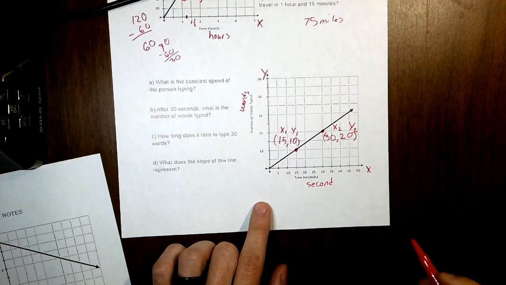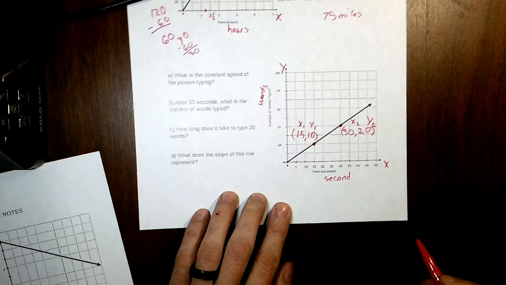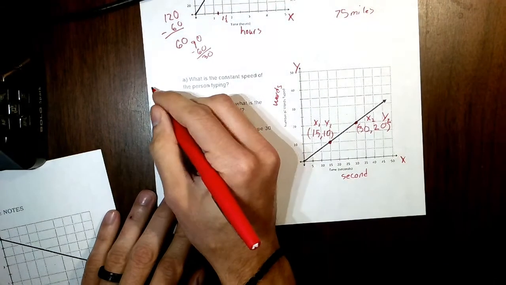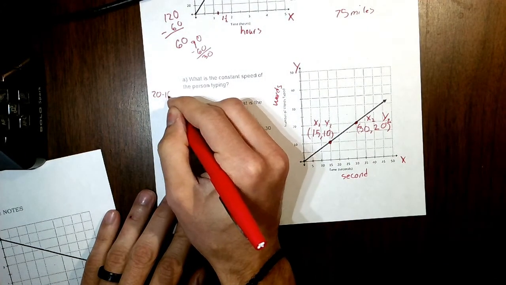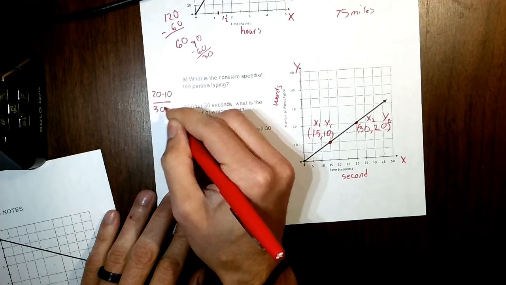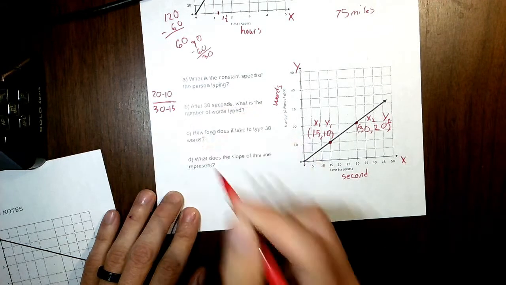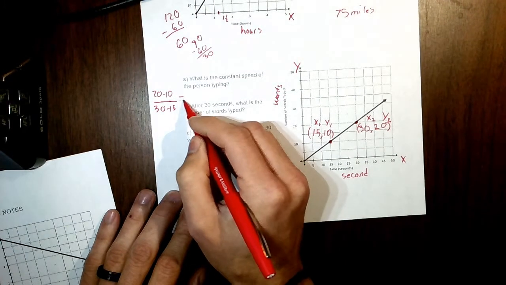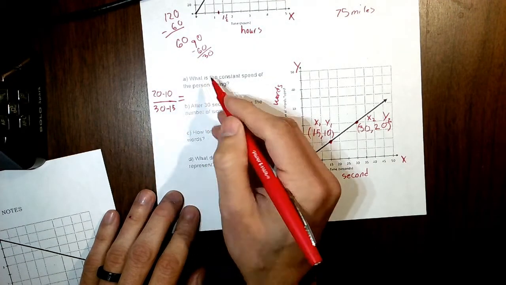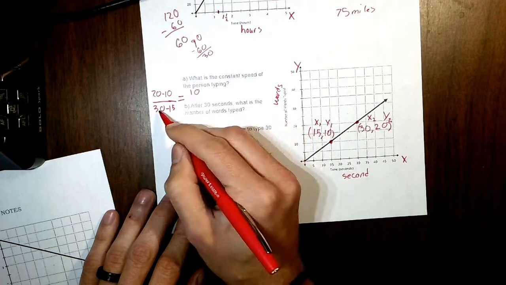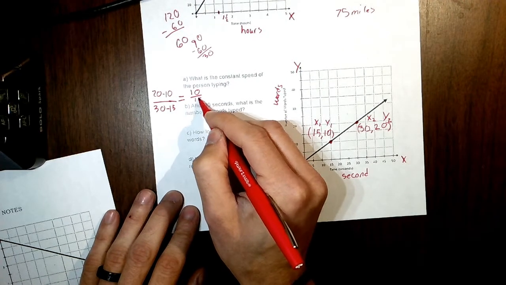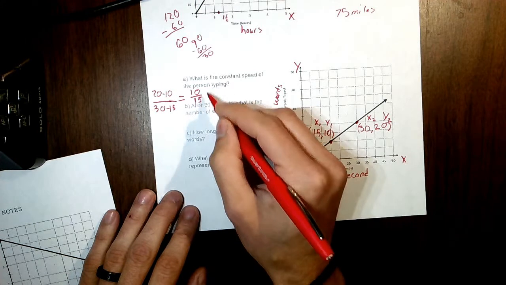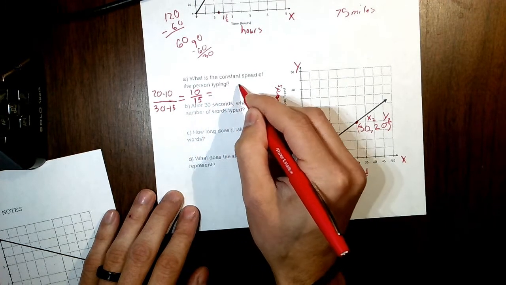And then we just use our formula. Yeah, 20 minus 10 over 30 minus 15. Guys, you can pull out your calculator, type that in, and it'll spit it out. If you just want to do it by hand, 20 minus 10 is 10. 30 minus 15 is 15. And that's going to simplify to 2 over 3.